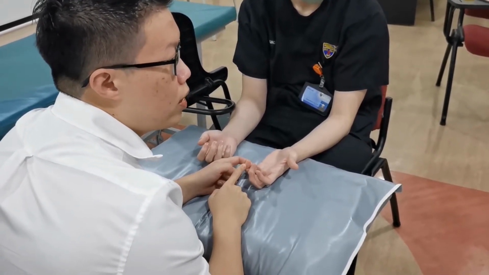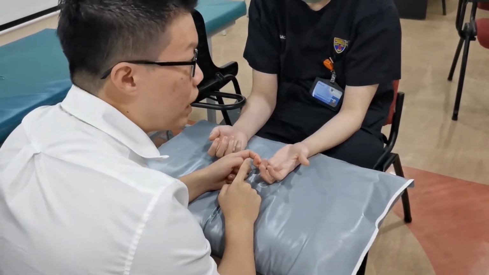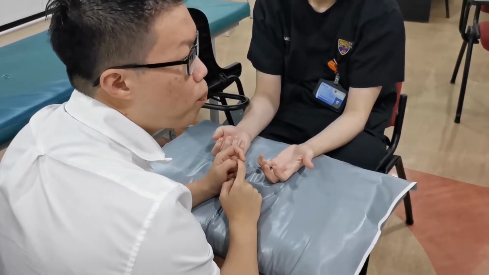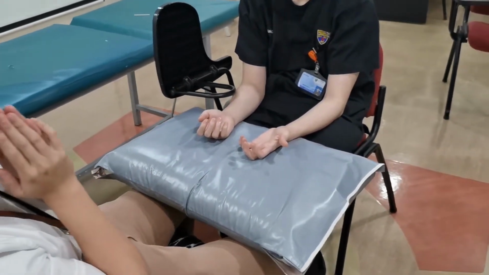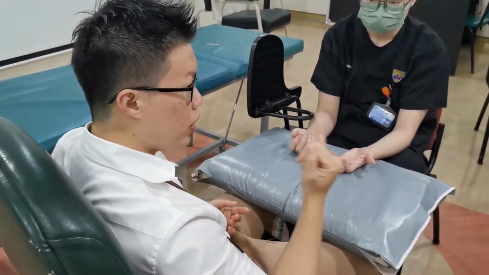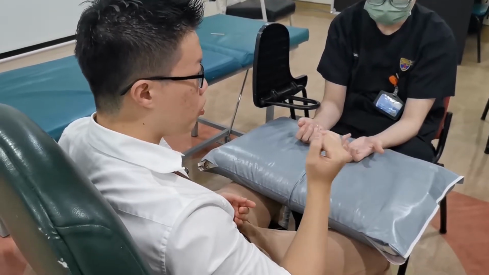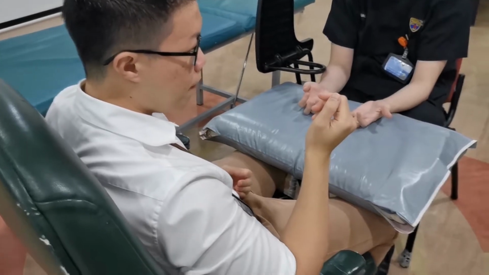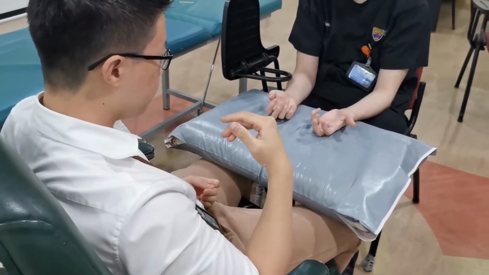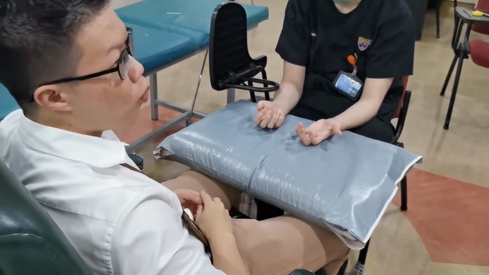If the patient has weakness, it's called Pollock sign positive. Heard of it before? If there is weakness of the FDP of the little finger, it's called Pollock sign positive. Pollock sign positive is an ulnar nerve palsy, and it indicates a high lesion. That's high. What is low?